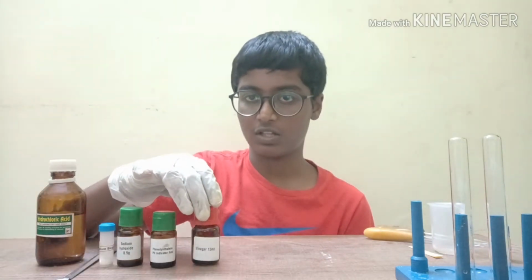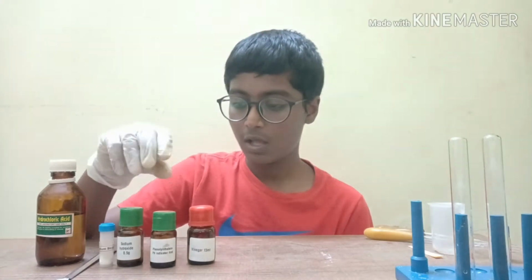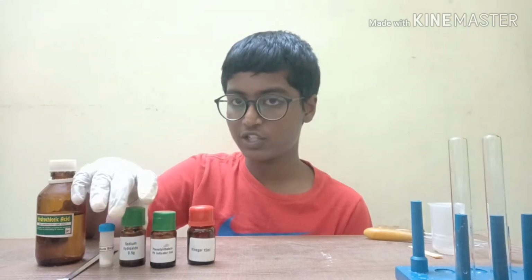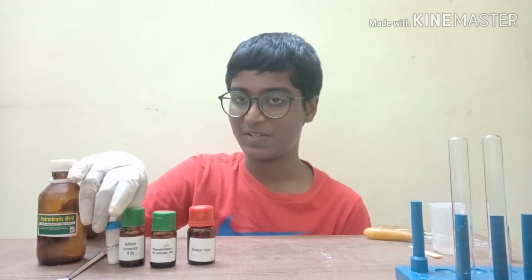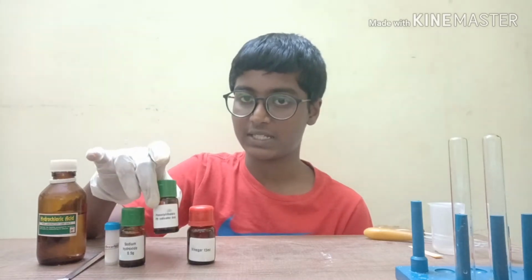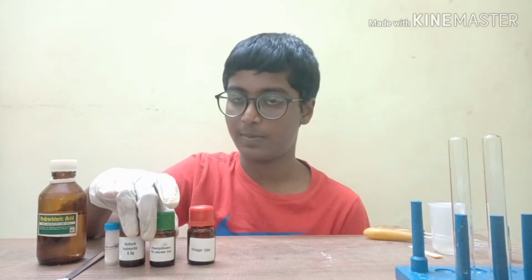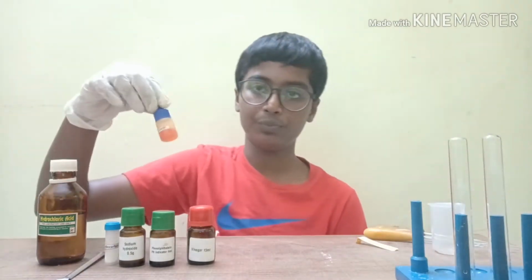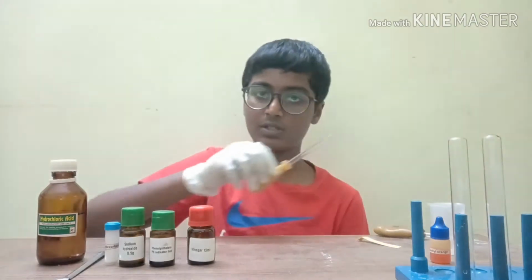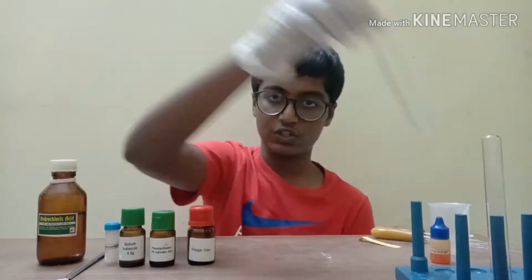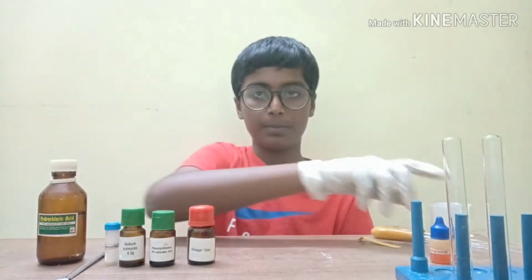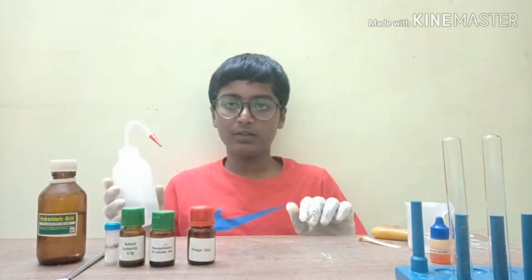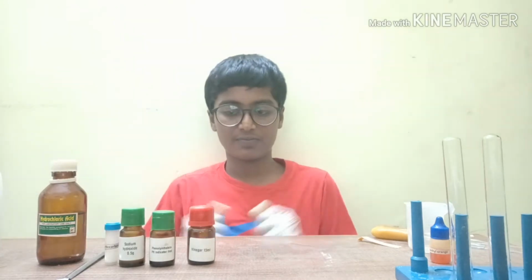I am also taking a kitchen chemical, which is vinegar; a base, which is sodium hydroxide; our kitchen base, baking soda, which is known as sodium bicarbonate; phenolphthalein indicator, which indicates the presence of bases; pH paper; methyl orange; droppers, not one, more; test tubes; a beaker; a wash bottle; and gloves. So let's start.